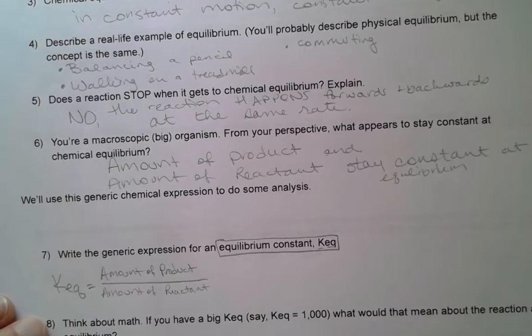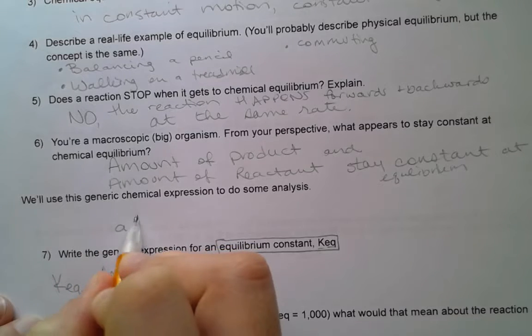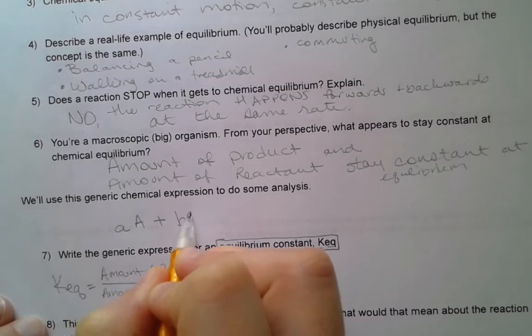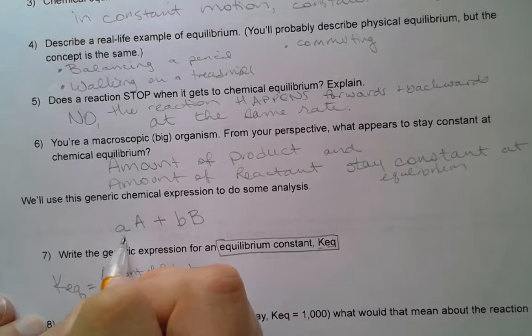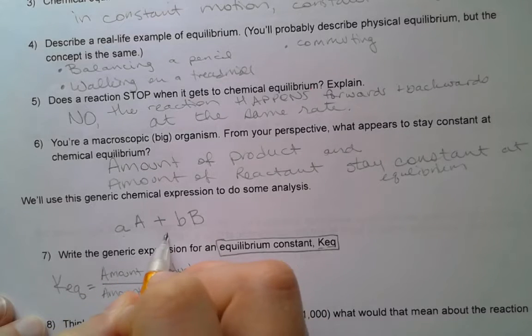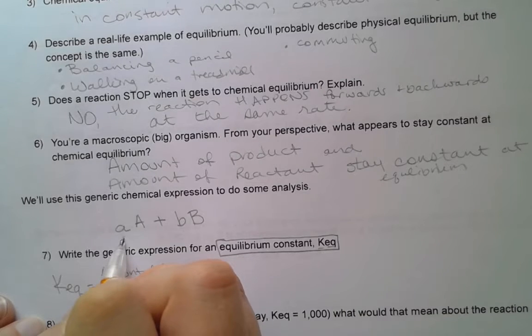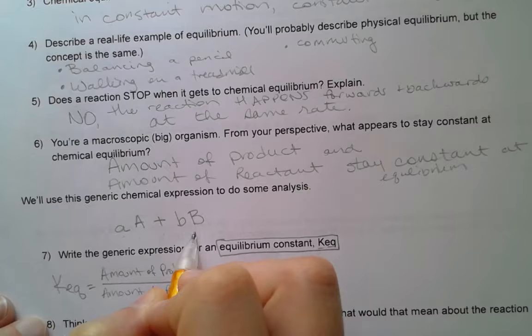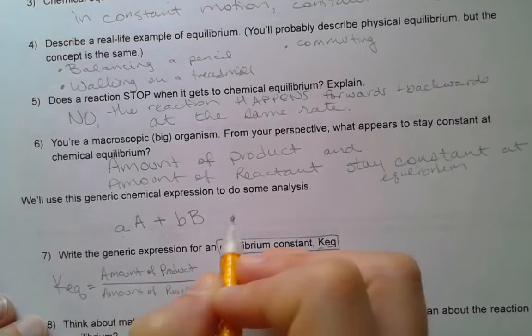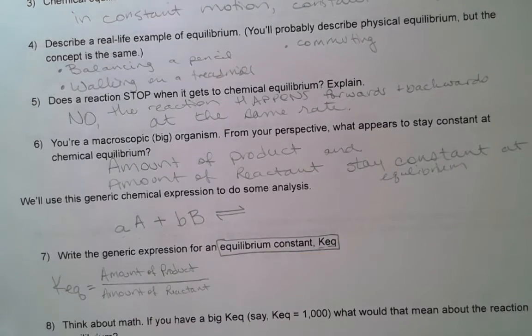Off we go. We're just going to look at a super generic chemical expression. What does that even mean? We've got some reactants. Here's your reactants. This is your coefficient, how much of your chemical A is going to react with your coefficient, how much of your chemical B. So, for example, this could be 3 moles of chemical A combined with 2 moles of chemical B to form a reversible chemical reaction. You're going to get a forward rate and a backwards rate.